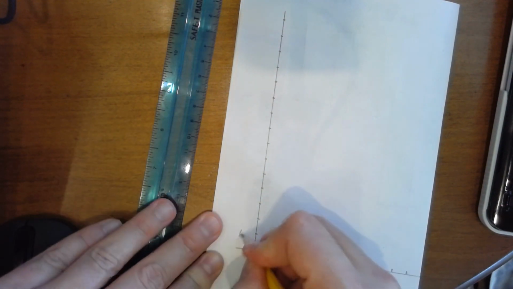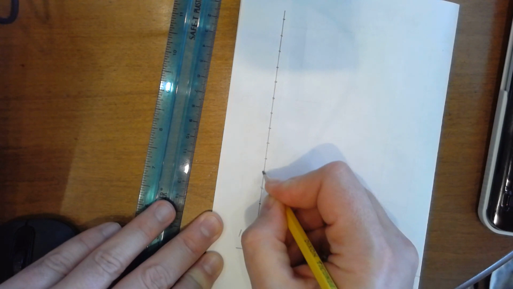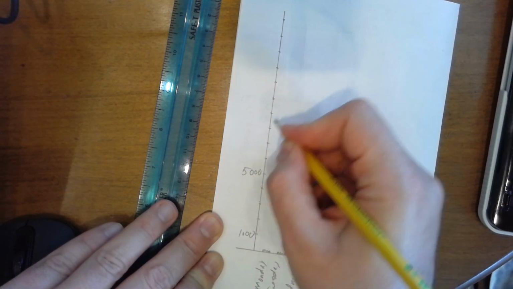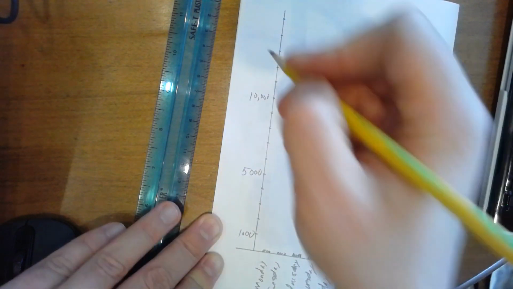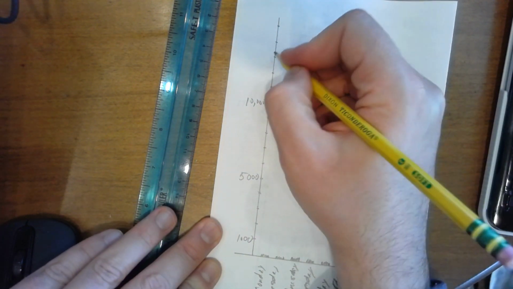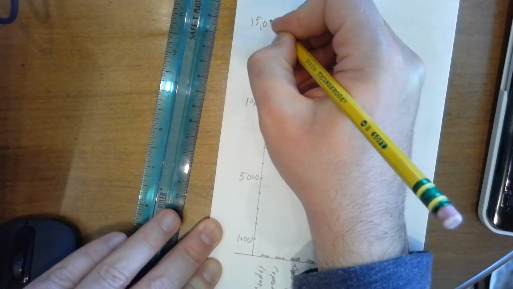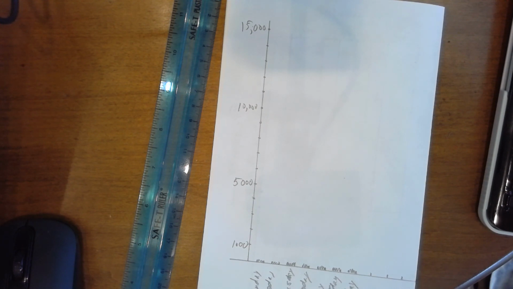So each one's 1,000. I'm not going to label every one. 2,000, 3,000, 4,000, 5,000, 6,000, 7,000, 8,000, 9,000, 10,000, 11,000, 12,000, 13,000, 14,000, 15,000. I will just label every 5,000. All right. Just to mark these off so you can kind of see it taking shape.